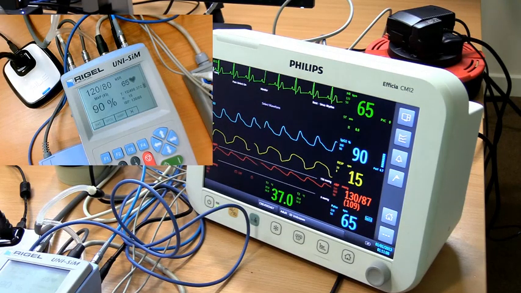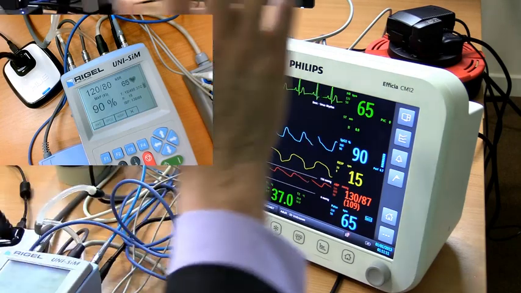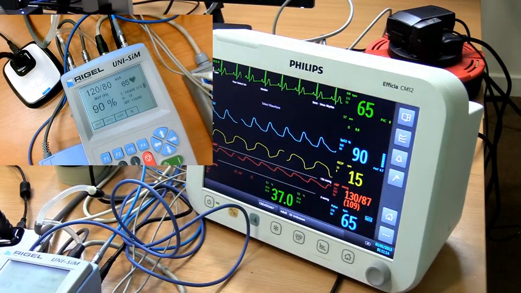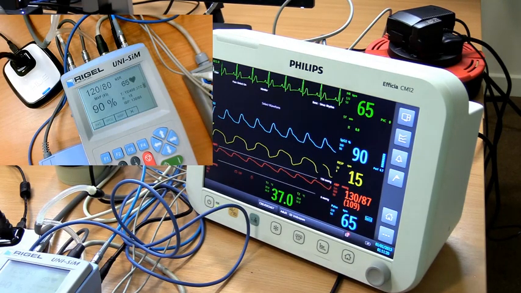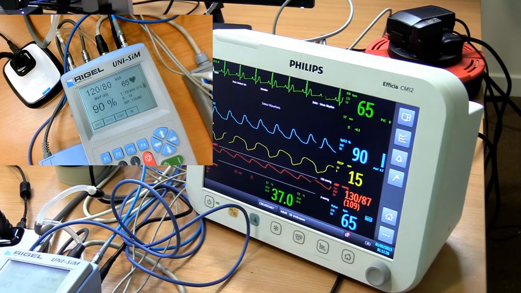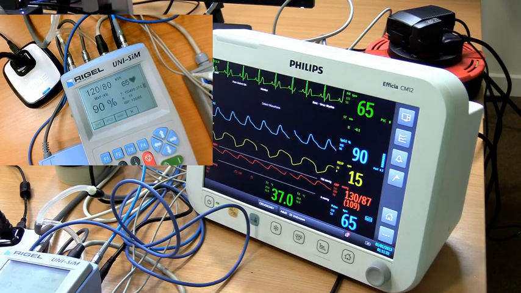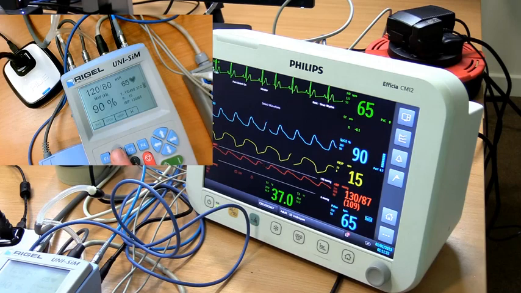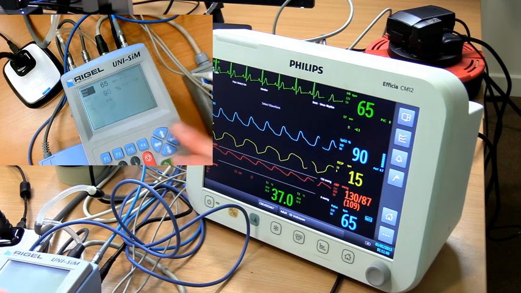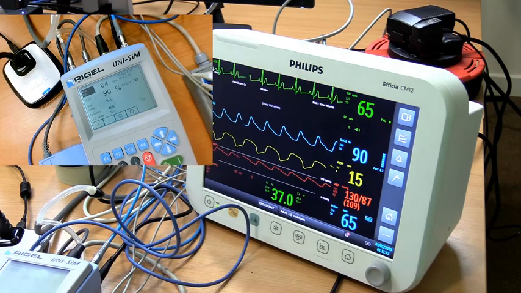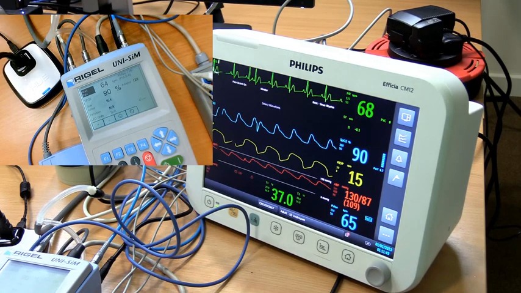We have set up here with the UniSim, measuring this particular monitor, which has the facilities of ECG, SpO2, respiration, IBP, temperature, and non-invasive blood pressure. You can see that the simulator is simulating all 6 parameters at the same time, making calibrating this monitor very time efficient and very simple to use. You can also select using a couple of key buttons. You can change the parameters very simply, and the monitor will respond to that, making the calibration very straightforward.